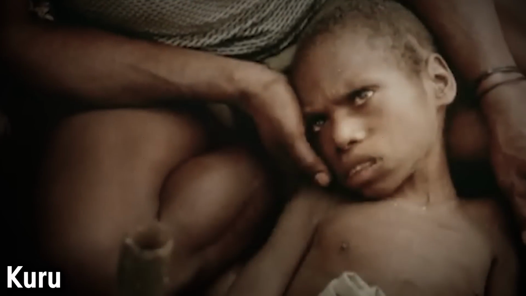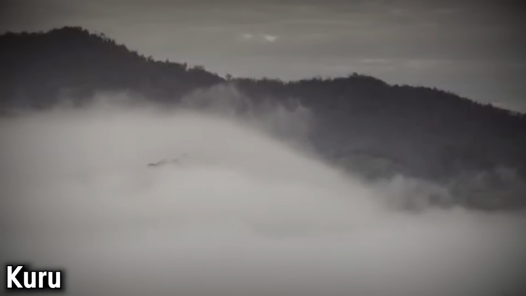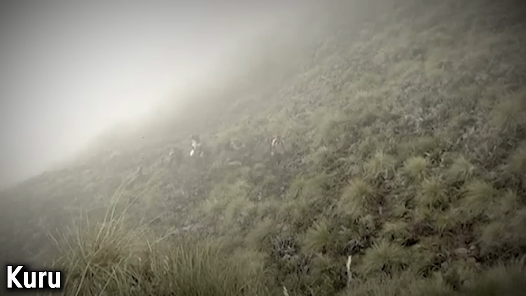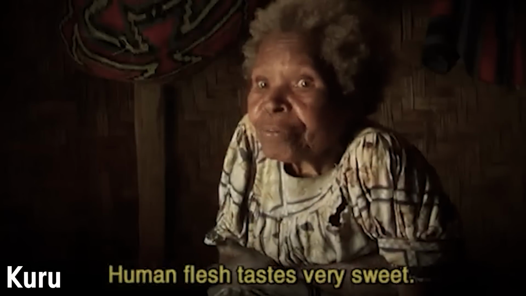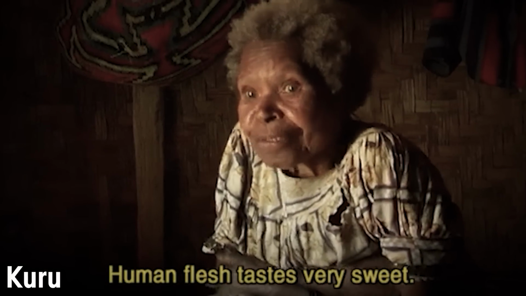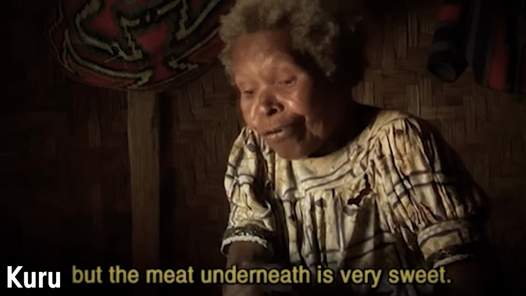The reason they would eat the brains in the first place was meant to be symbolic of having a part of the deceased relative inside you, because they knew that the brain was basically your consciousness, and so they thought when you eat the brain, or at least a piece of the brain, you have a piece of them inside of you. The spread of Kuru was halted when the Fore people abandoned cannibalism.